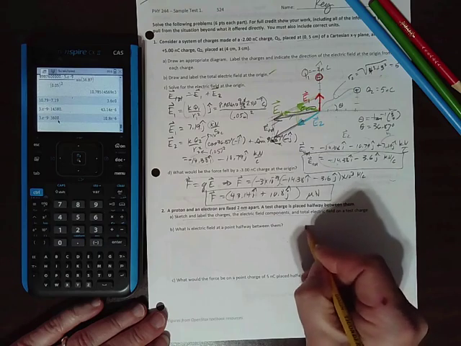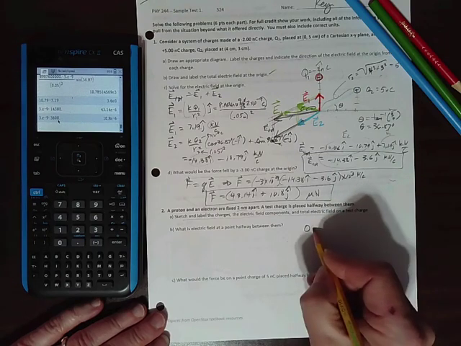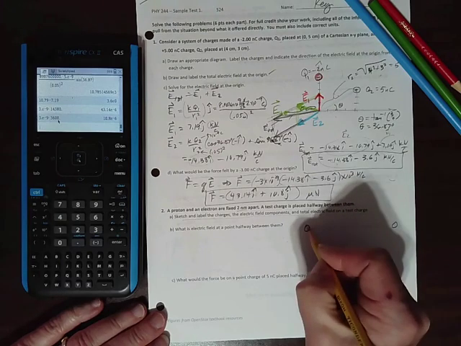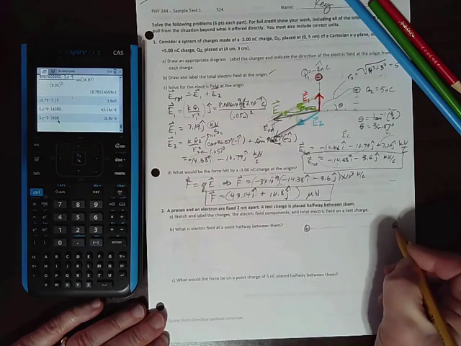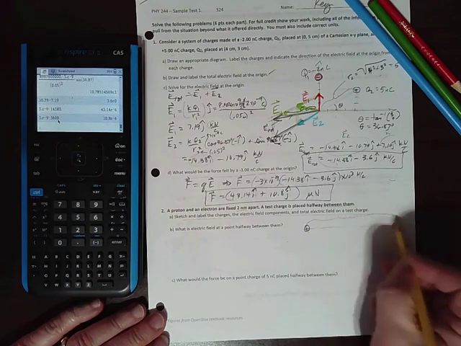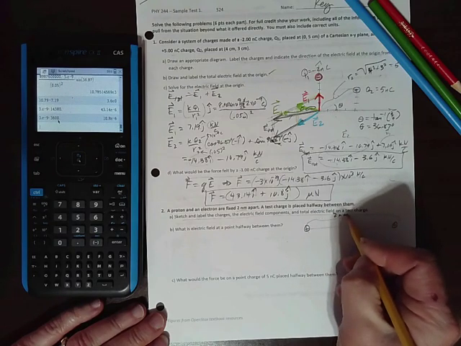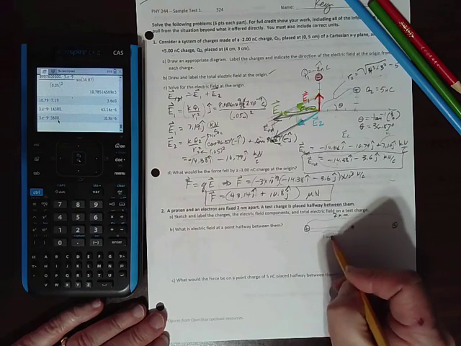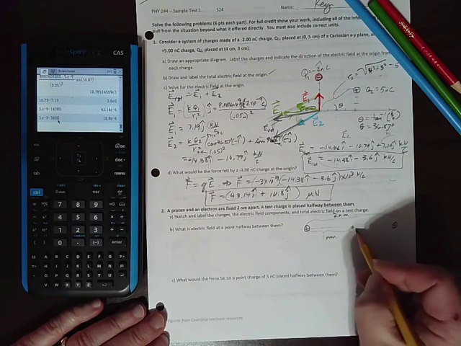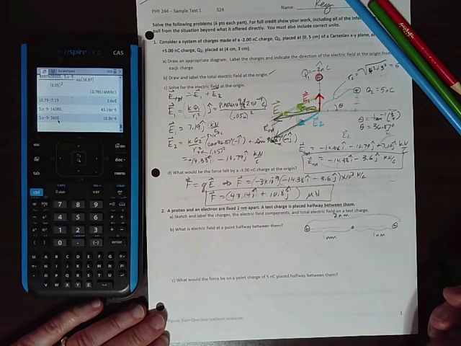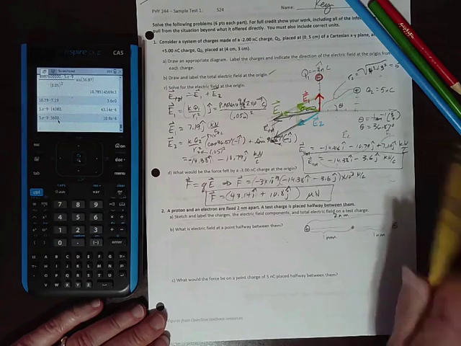Okay, so we've got 2 charges, a proton and an electron. So one is positive, one is negative, and the total separation is 2 nanometers. And then we're going to put a test charge in here at 1 nanometer from each, in the middle. All right. Label the charges, electric field components, and the total electric field on the test charge.